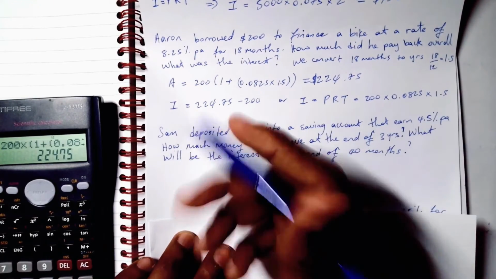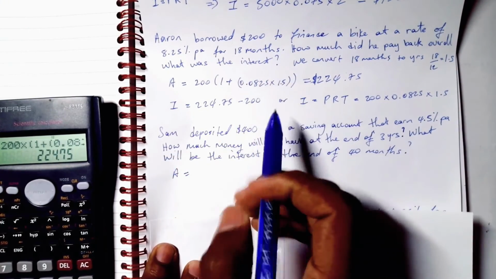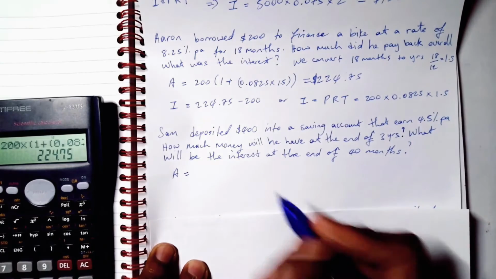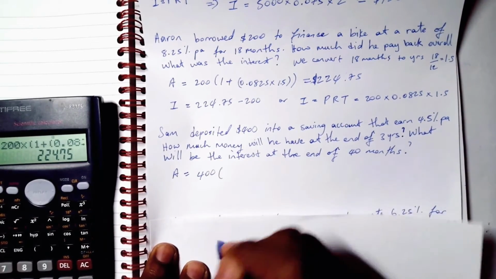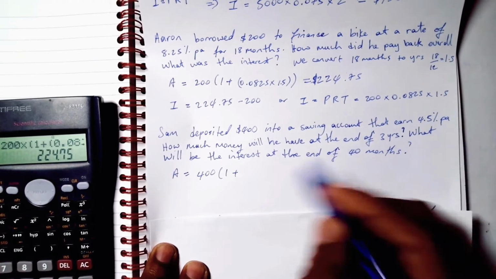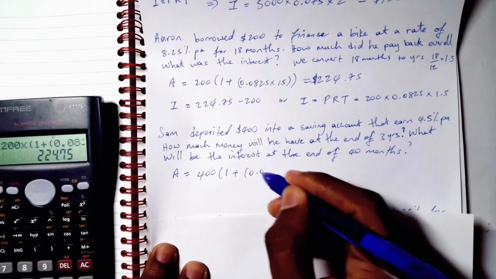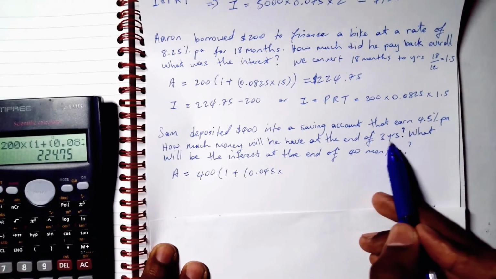Invoke the formula. A is going to be equal to the principal, 400, multiplied by 1 plus, convert this to decimal, 0.045 times 3 years.